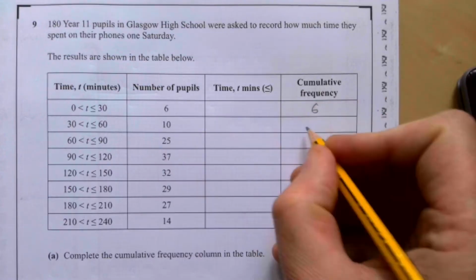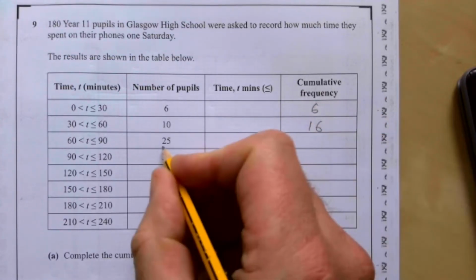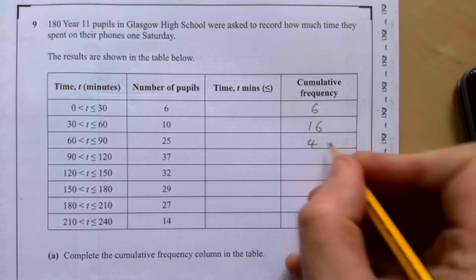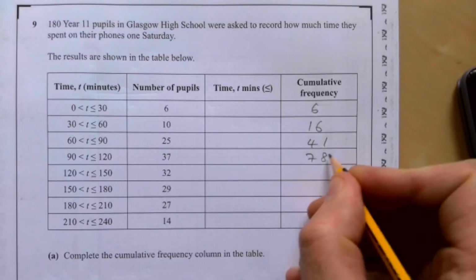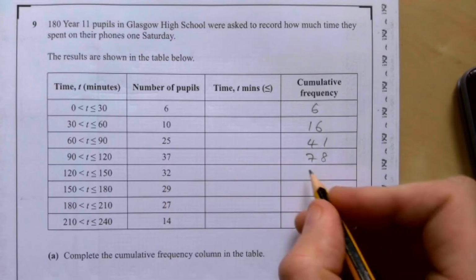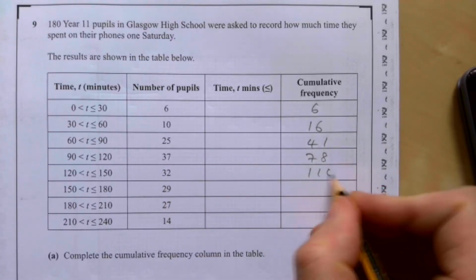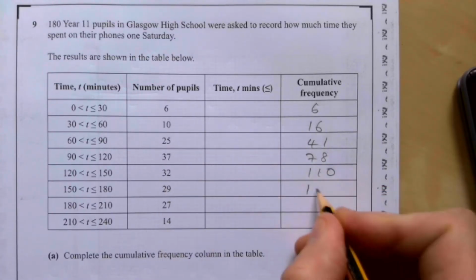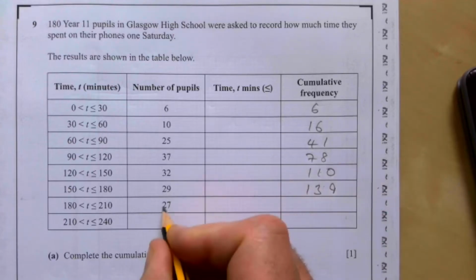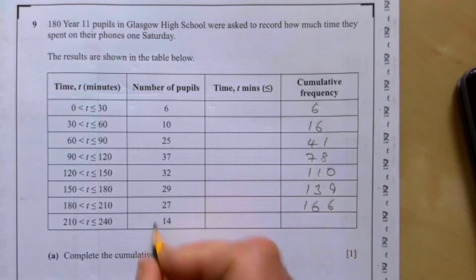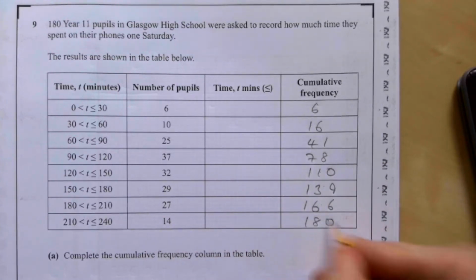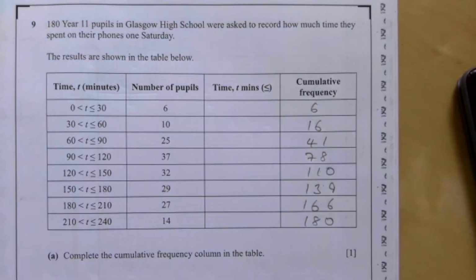6 plus 10 is 16. 16 plus 25 is 41. 41 plus 37 is 78. 78 plus 32 is 110. 110 plus 29 is 139. 139 plus 27 gives us 166, and 166 plus 14 gives us then 180.